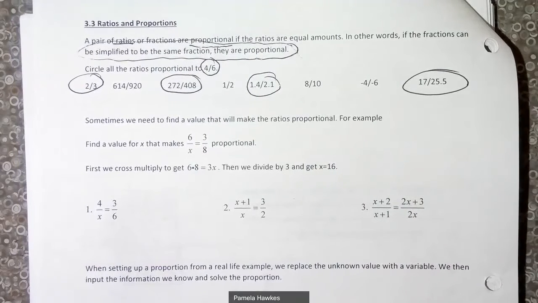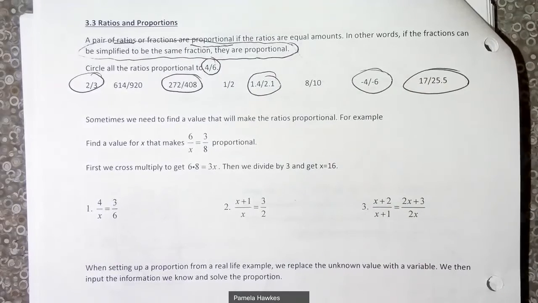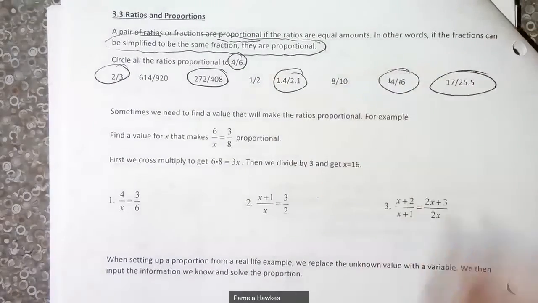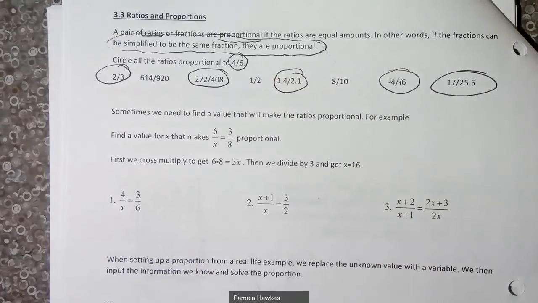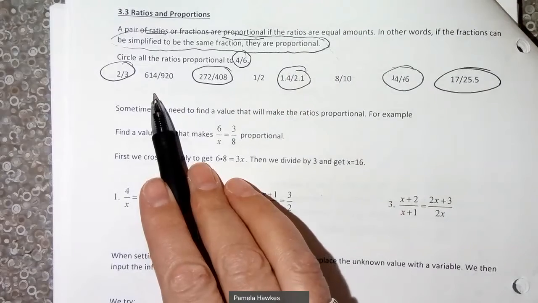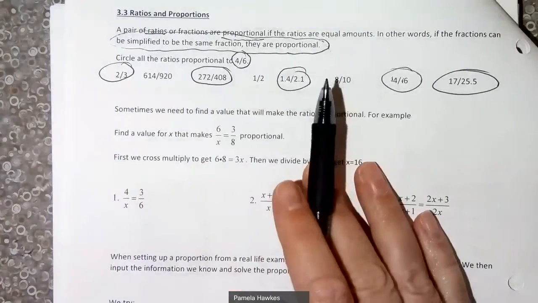Yeah, Jackson. Negative. Yeah, -4 over -6. Yeah, that one is too, because I could just go negative, negative, and I have the same thing, right? What about the others? Are you sure this one isn't? Yeah, I checked it. You checked it? Wow. It's a little bit off, right? Okay, so now we know how to tell if things are proportional.